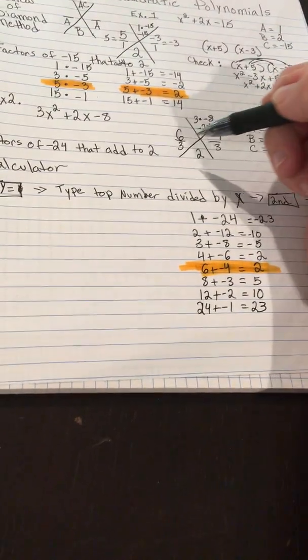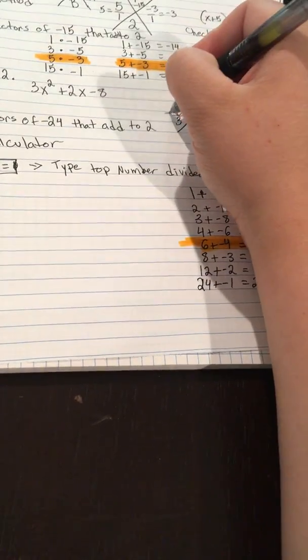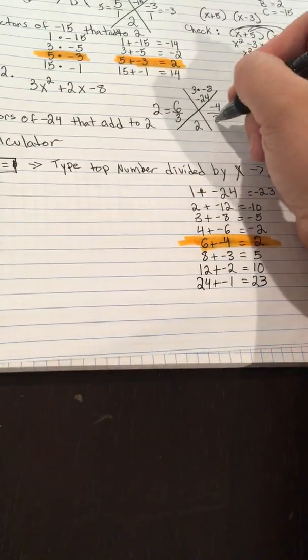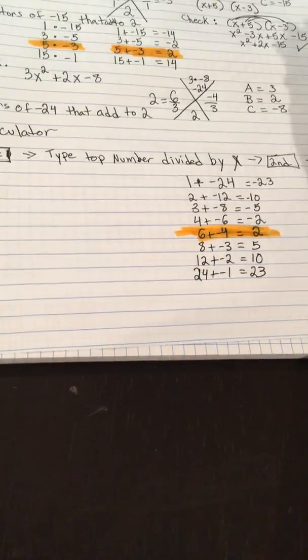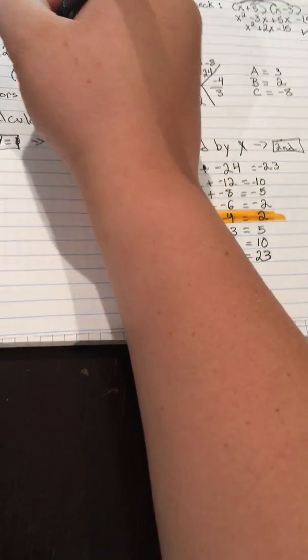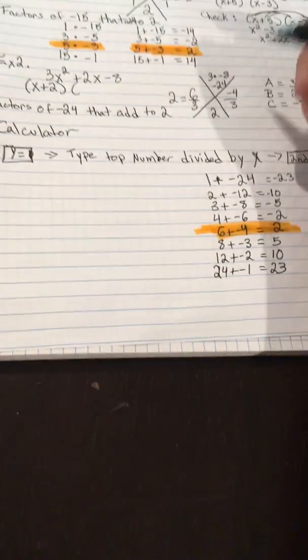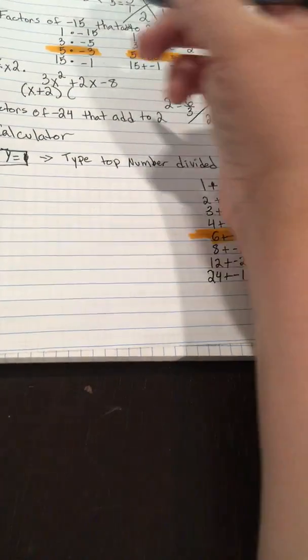Now we need to simplify these fractions. So 6/3 is 2. Negative 4/3 won't reduce. So our final answer here will be x plus 2. The 3 in the denominator goes in front of our x, so 3x minus 4.